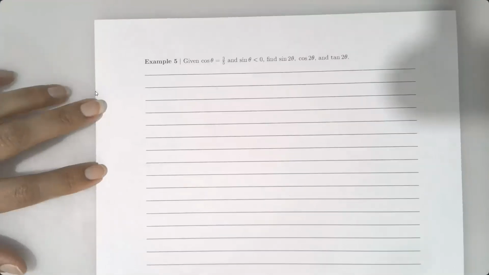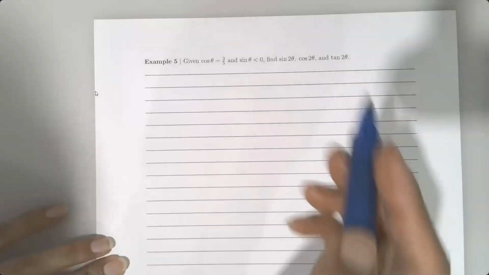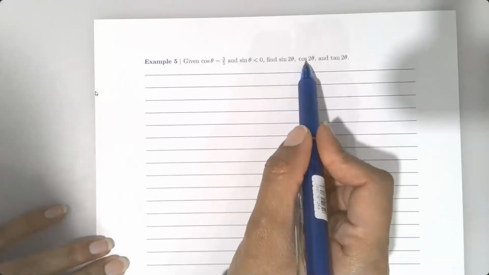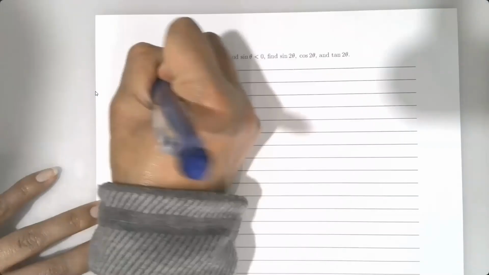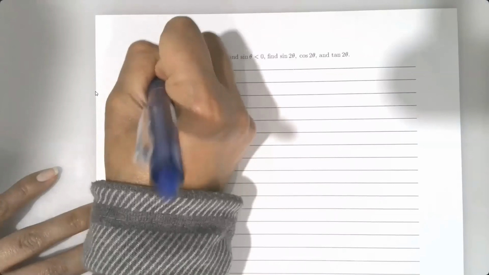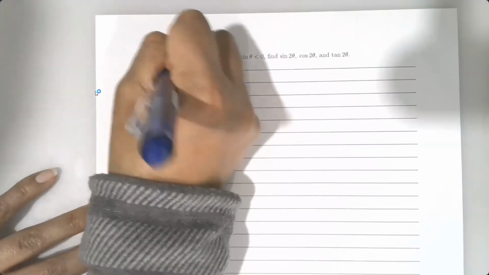This one, similar type of problem, we're just going to be using a different type of formula because we have given that cosine of theta is 3 over 5 and sine of theta is negative. Find sine of 2 theta, cosine 2 theta, and tangent 2 theta. Okay, so we're going to start with the usual first step, which is to draw the given.